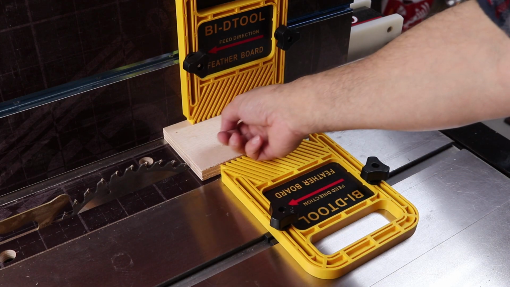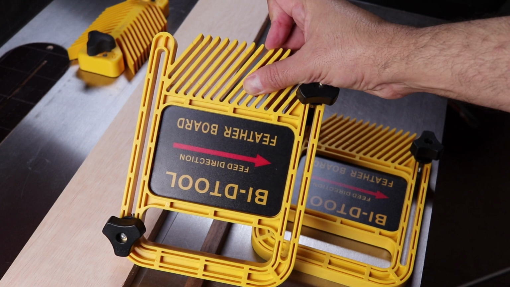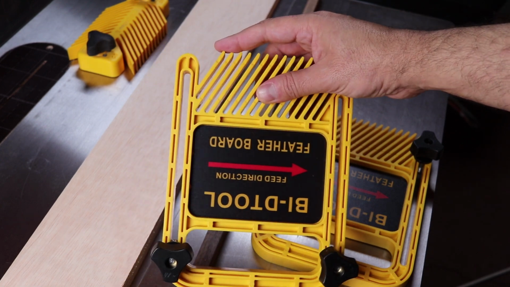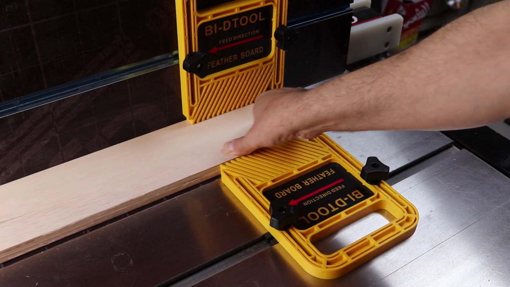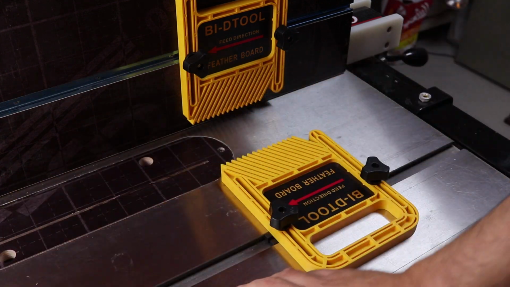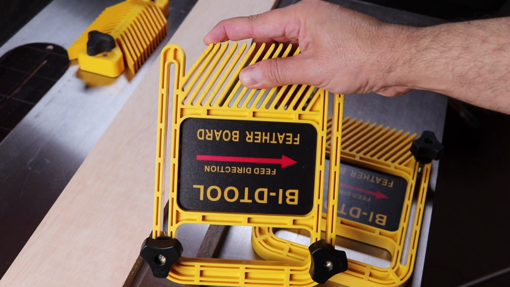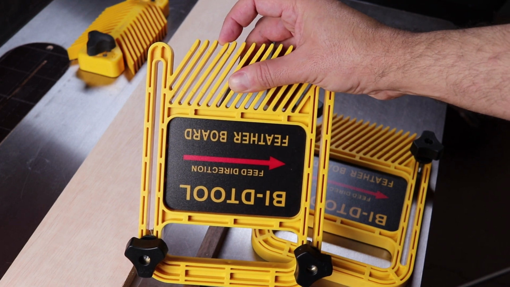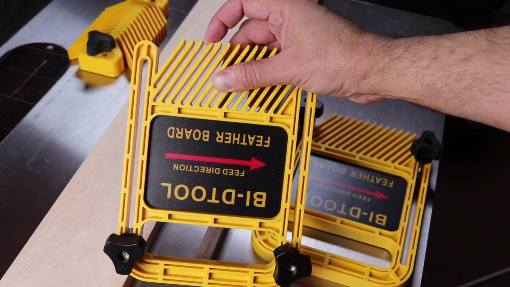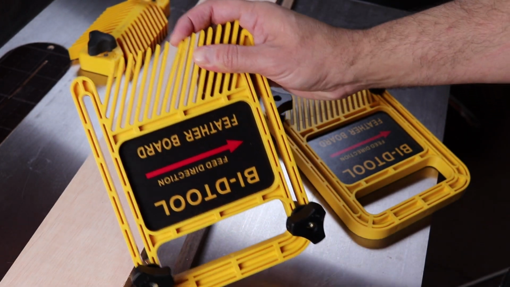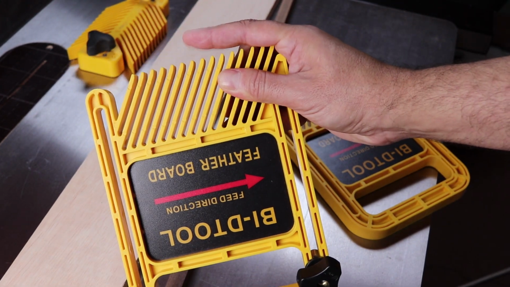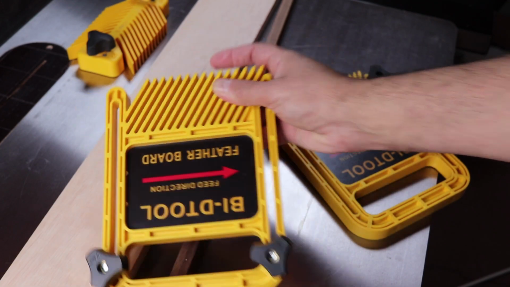Now let's take a look at the feather board design. The feather boards are designed this way for two main reasons. The first one is to allow the workpiece to move forward in one direction only, as the feathers are angled forward and will apply resistance to the backward movements. The second reason for this design is to make the feathers work as a push spring to continuously keep the workpiece pressed against the saw table or the fence.